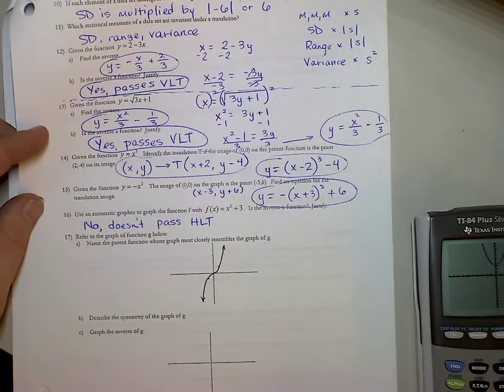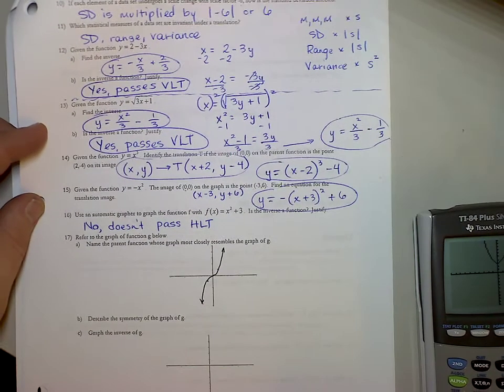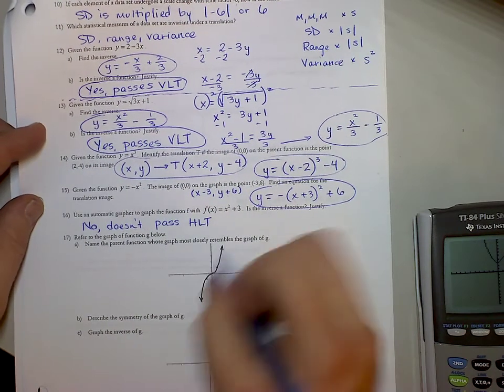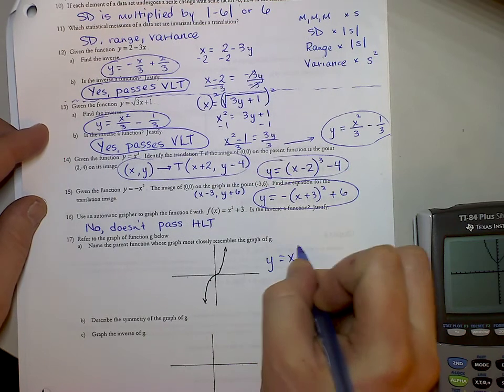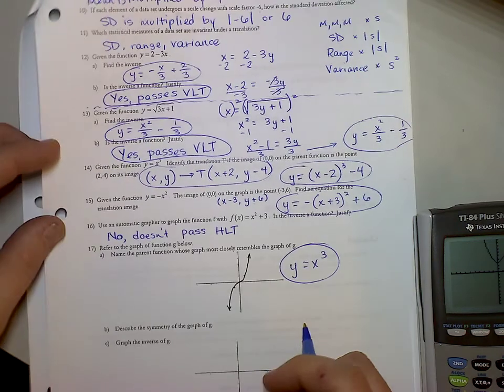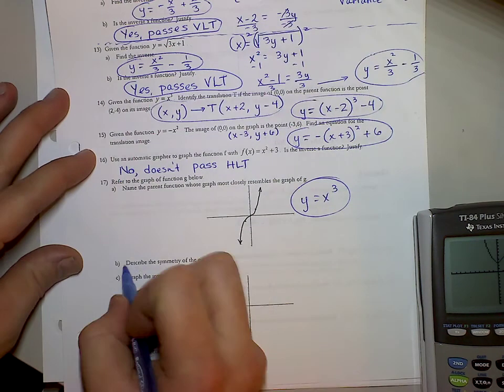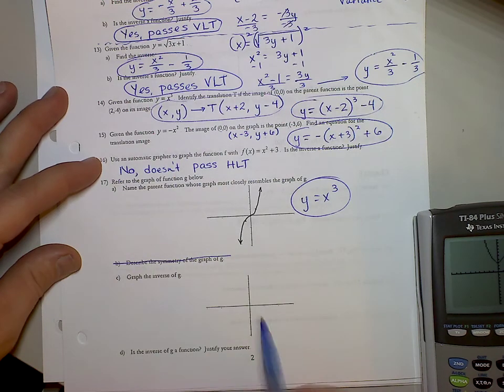Number 17. Name the parent function whose graph most closely resembles this. This would be the cubic function, y equals x cubed. Okay, and you can look on your parent sheet for that. Symmetry we didn't do in this course, so you don't have to worry about this.